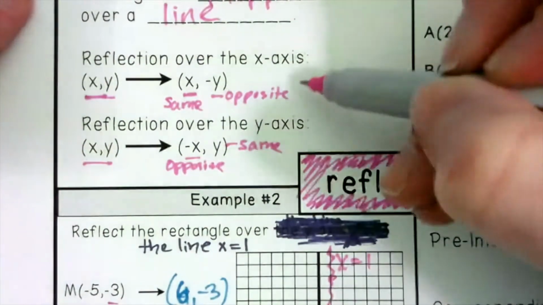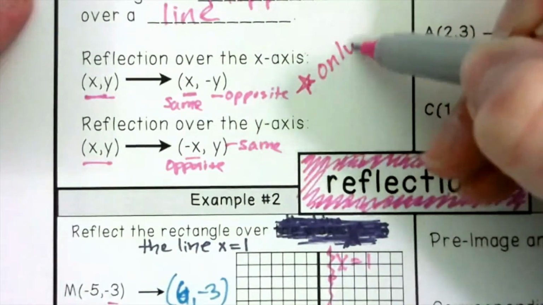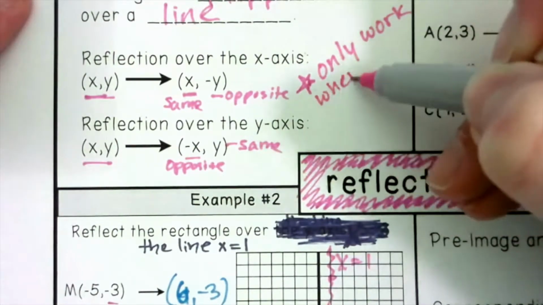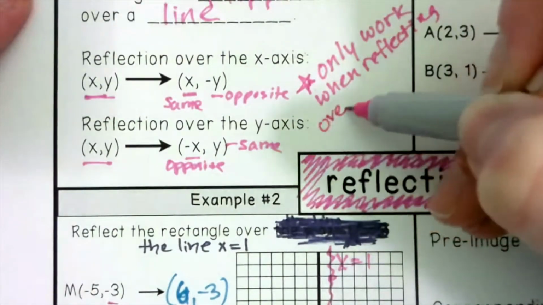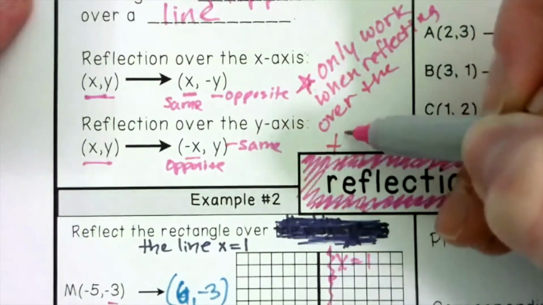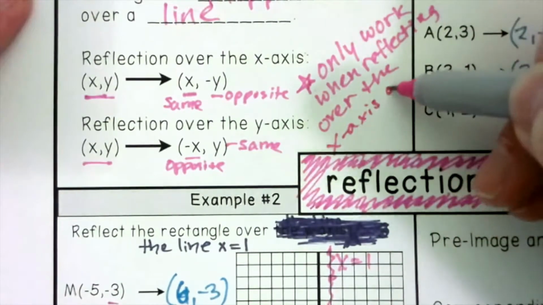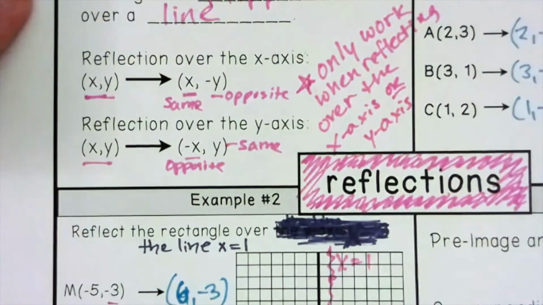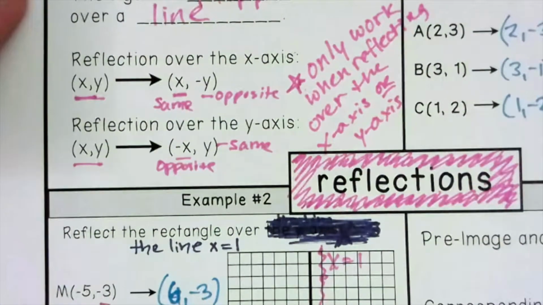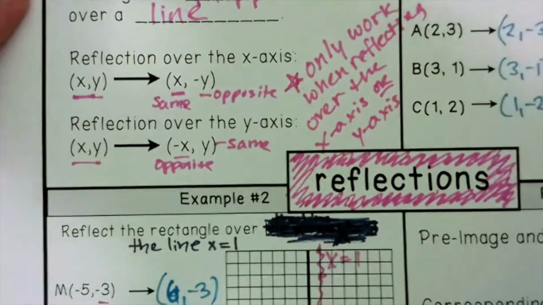So I want you to make a note here that says the formula only works when reflecting over the x-axis or y-axis. This does not work all the time, which is exactly why I don't push the formulas.